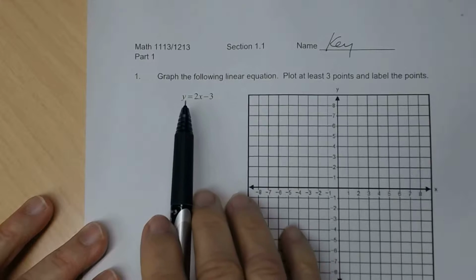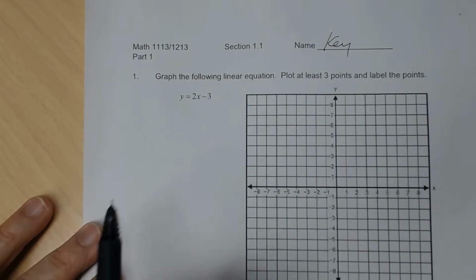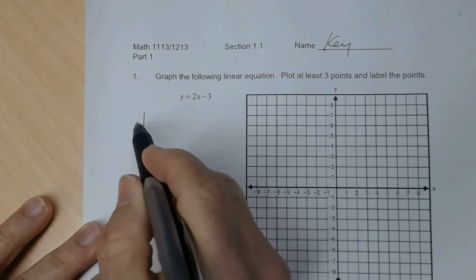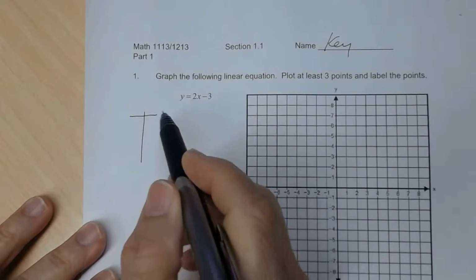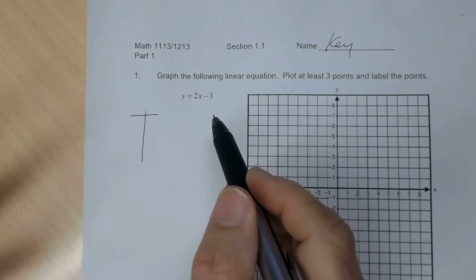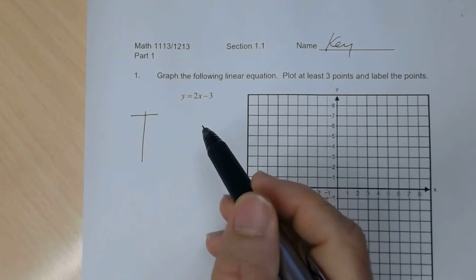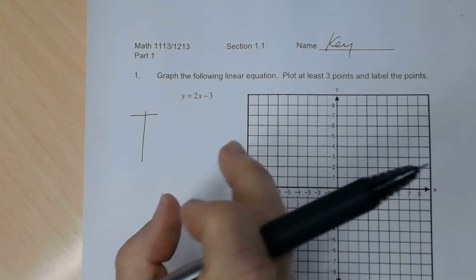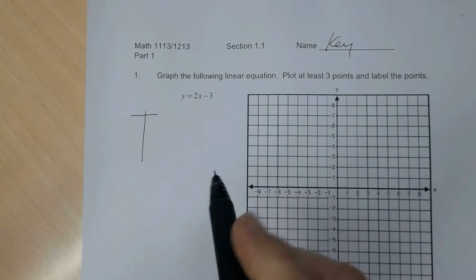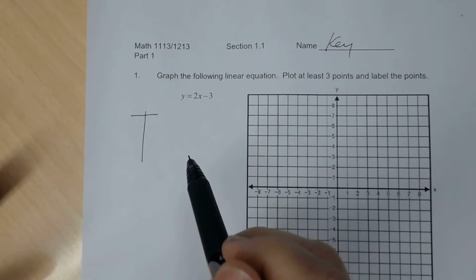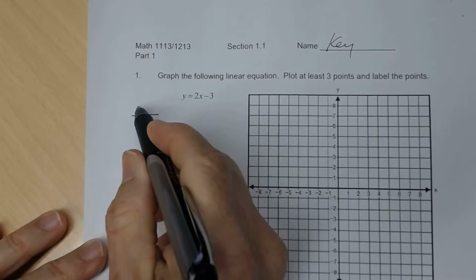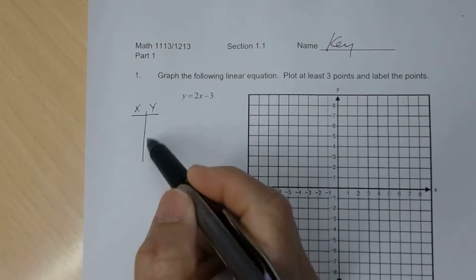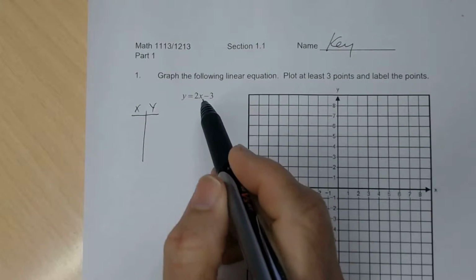All right, so this is a straightforward linear equation. You're just going to plot 3 points. Again, you can use a t-table. That's the way we're going to do this. Now, in a previous course, you also learned how to graph a linear equation using slope and y-intercept. That's going to be in another section, but for this section, I really wanted you to use a t-table. So, when using a t-table, your first column is your x-coordinate and your second column is your y-coordinate.